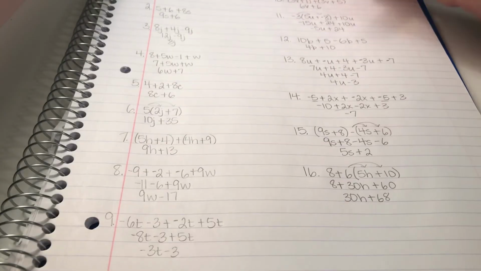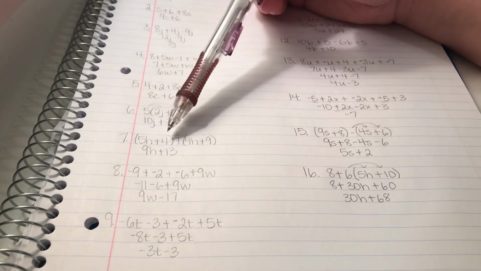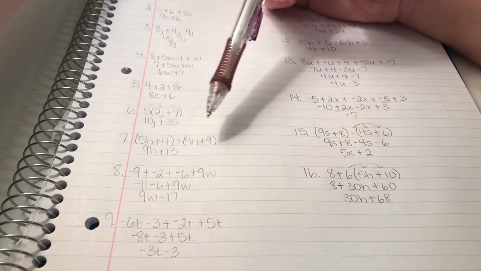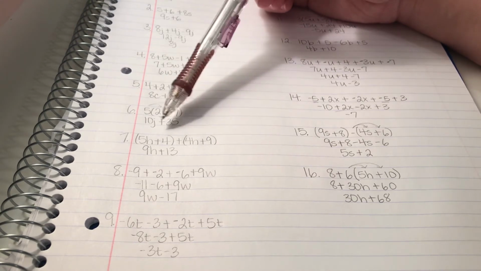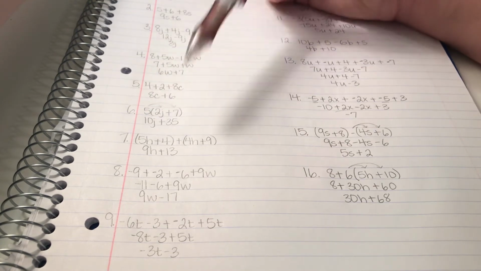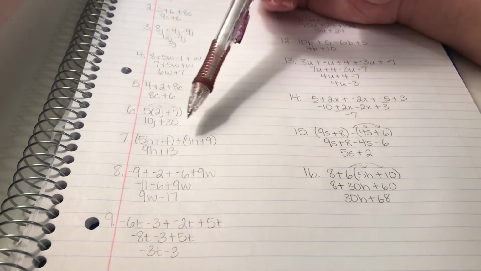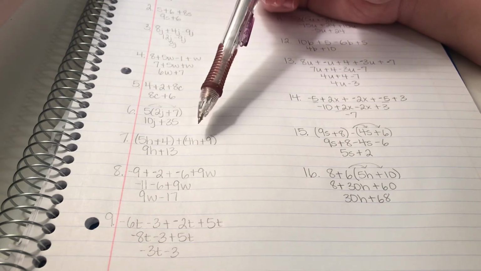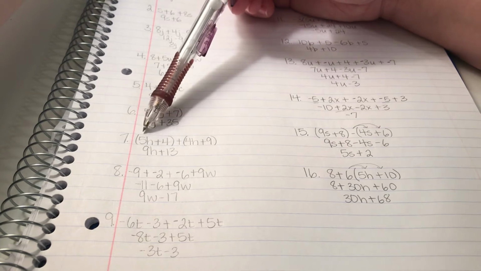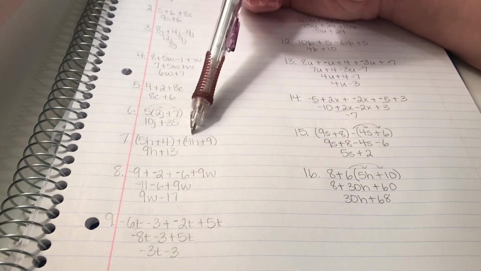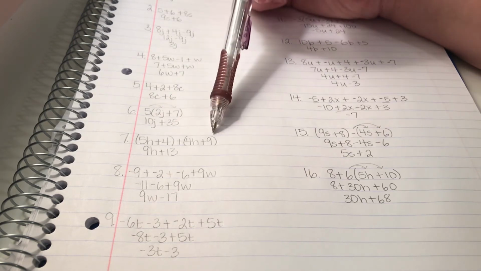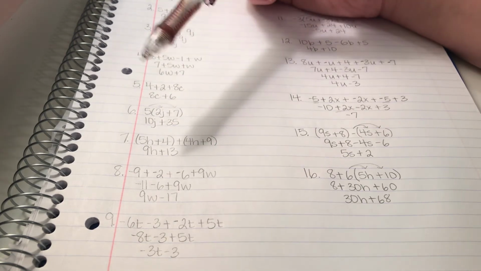Number 7. We have 5h plus 4 plus 4h plus 9. Now here you have 2 sets of parentheses, but they're actually not serving much of a purpose because there's not a distributive property that we need to deal with. So you could rewrite these without the parentheses, or you could erase them, but either way you can combine your 5h with your 4h, giving you 9h. Then you could combine your 4 with your 9, giving you 13.